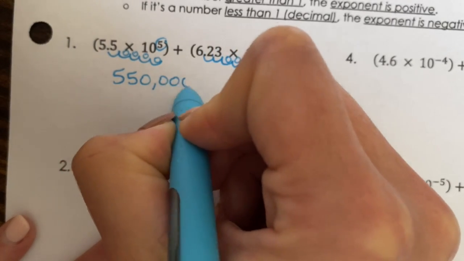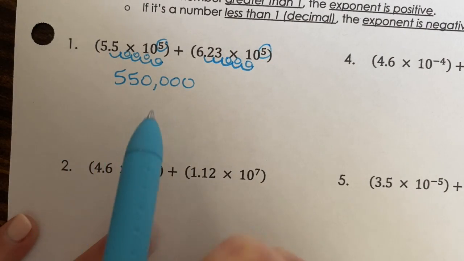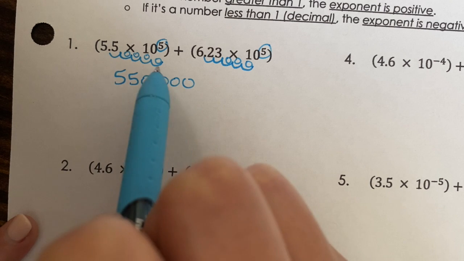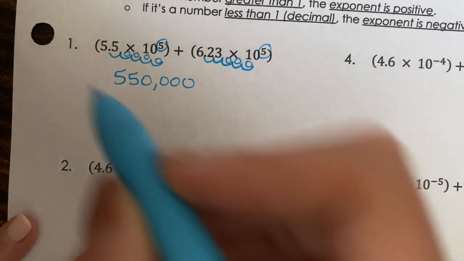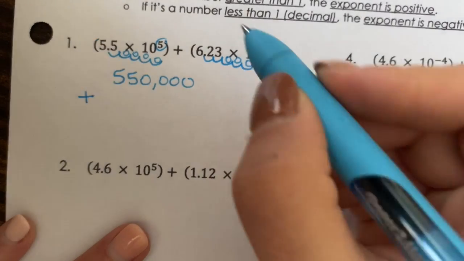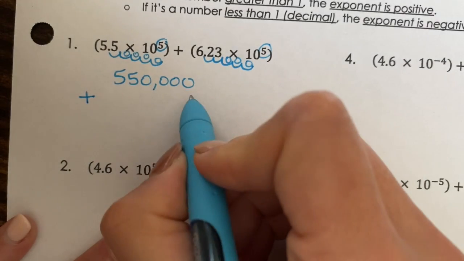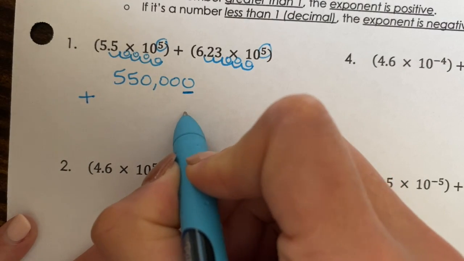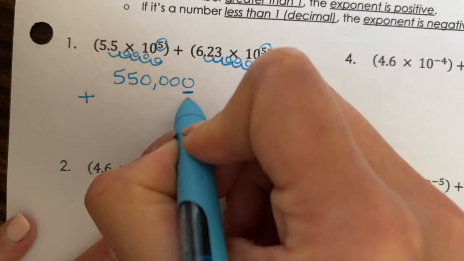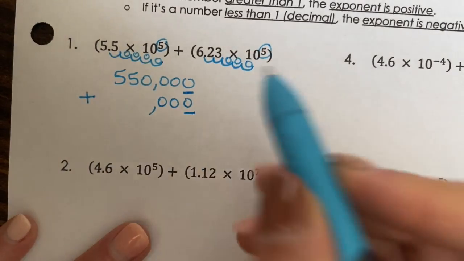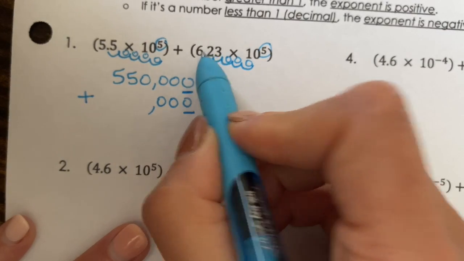Use your commas, it will help you. And then just make sure that your number matches what you had. So you had 5, 5, and 1, 2, 3, 4 zeros. Same number. Plus, now remember, you have to have place value. So you have to start with your 1. You're lining up based on your 1's place, so from the right. So you have 1, 2, 3 zeros. 3, 2, 6.